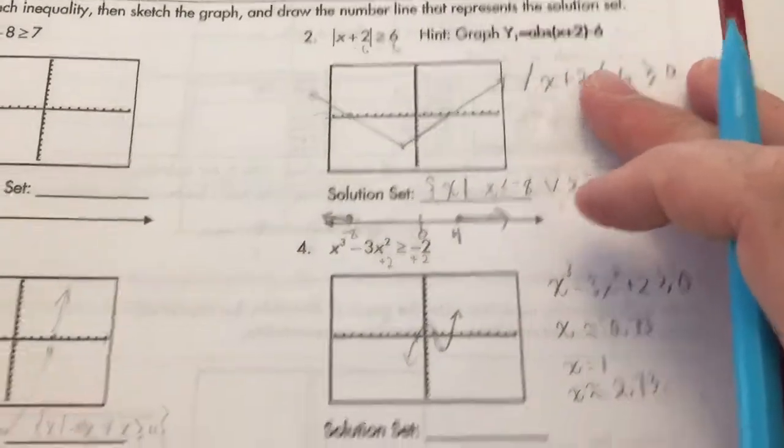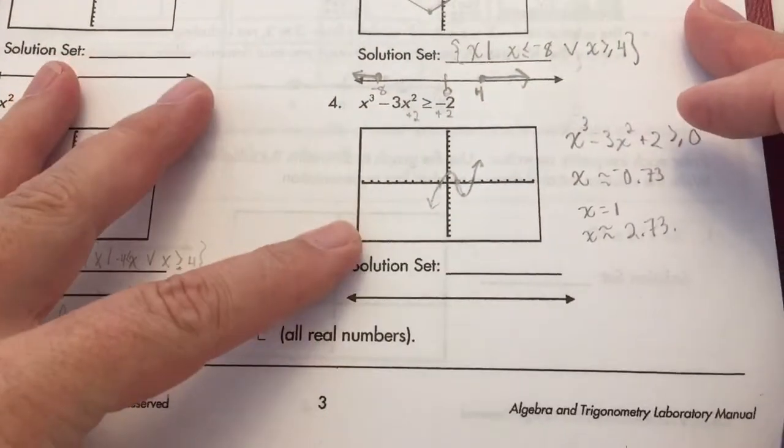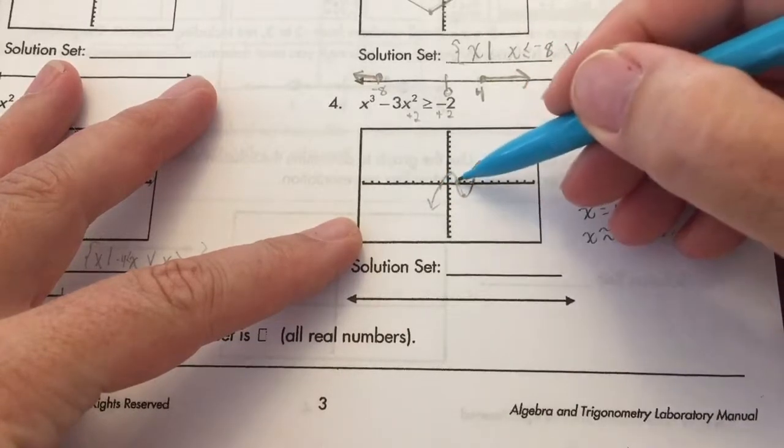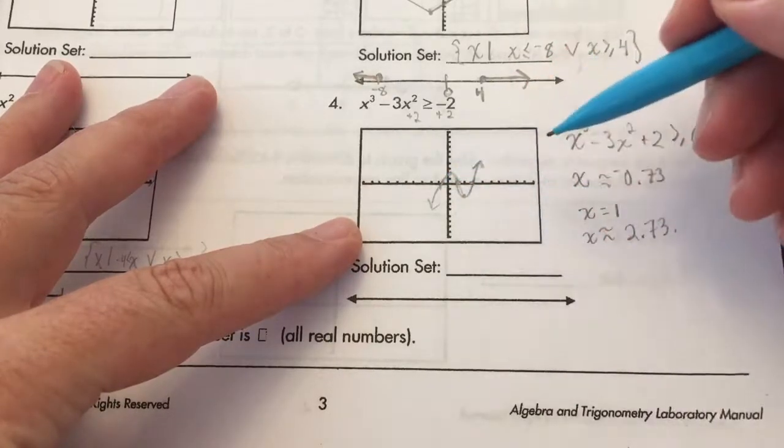Okay, now let's get to what we have to do here. The solution set: x is between negative 0.73 and 1, the y function is positive.